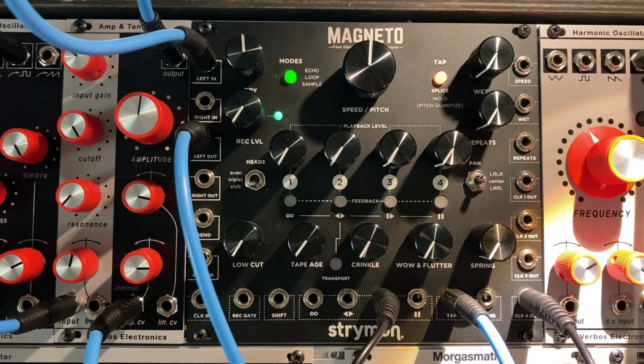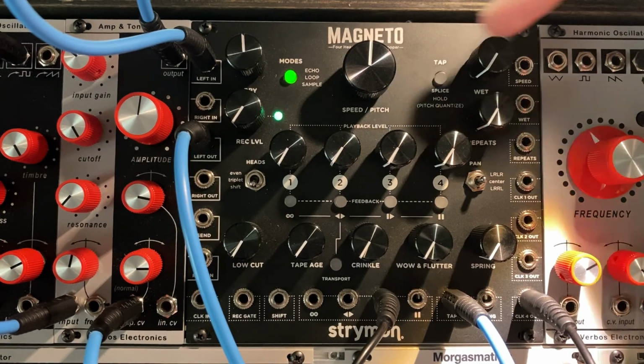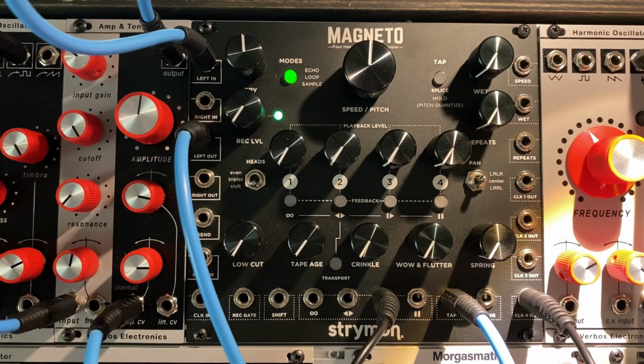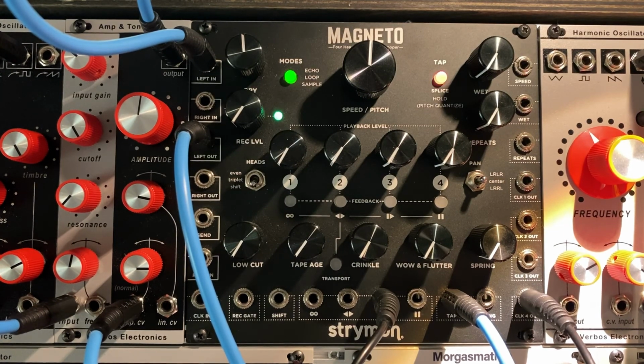Regarding the Strymon Magneto. Now, I never expected to get this on YouTube, but somebody requested that I play with some of the other functions on this. So I made a video some time ago, I don't remember when, where I was just showing this really cool delay module, and I actually really like it. It's very clean, has great reverb, and it's a different delay module than everybody else's delay module because it's based on a 4-head tape delay, if you will.